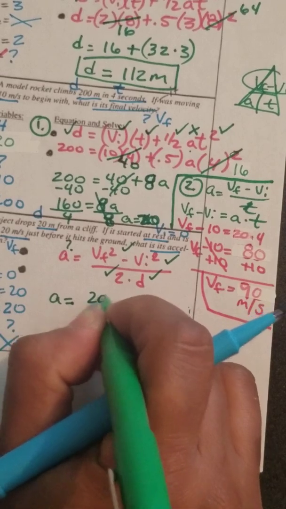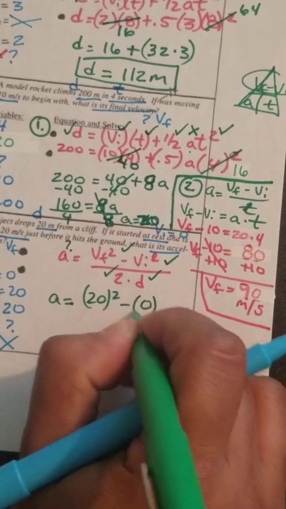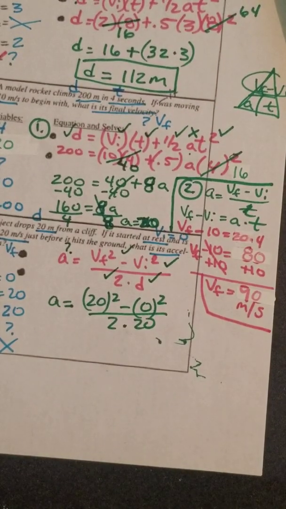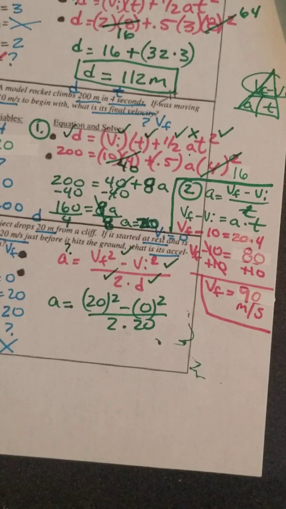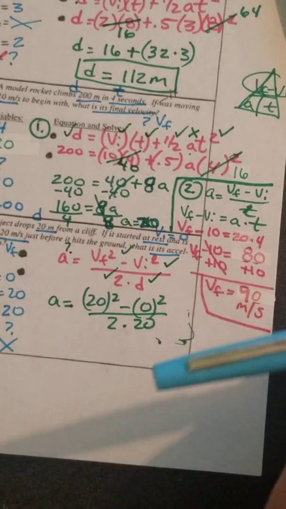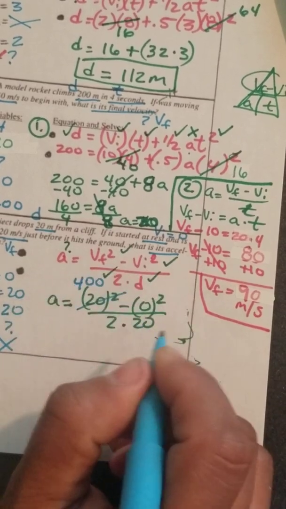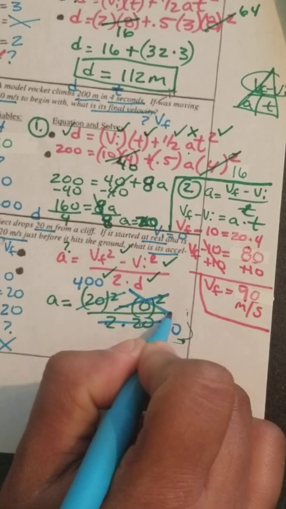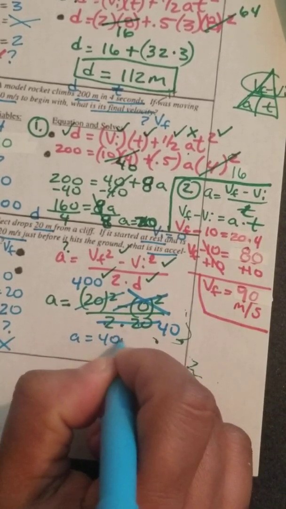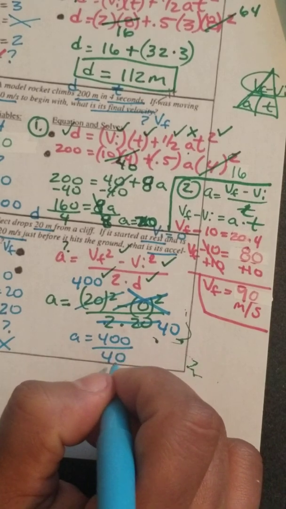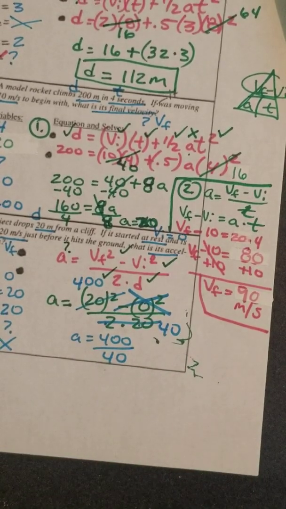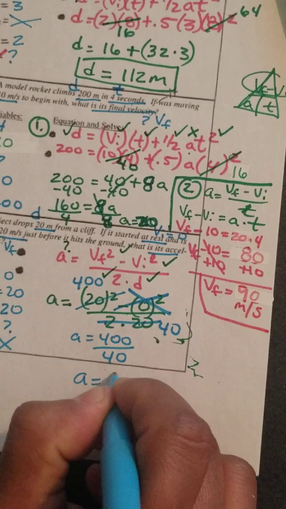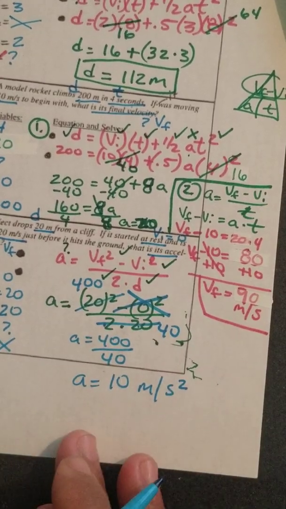Let's fill that in. A equals 20 squared minus 0 squared over 2 times 20. Alrighty. 20 squared is 400. 2 times 20 is 40. And subtract 0 squared, let's cut that out. A equals 400 divided by 40, right? So 400 divided by 40. A equals 10 meters per second squared.